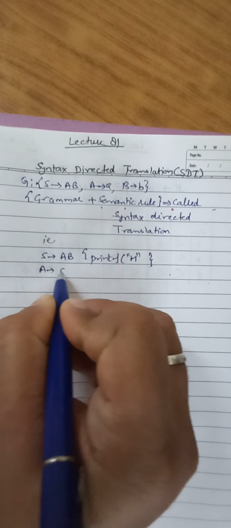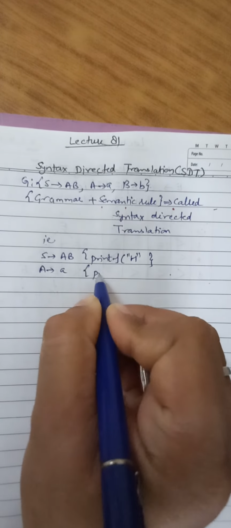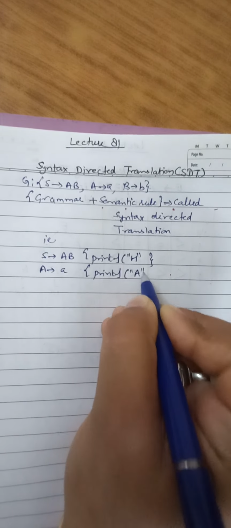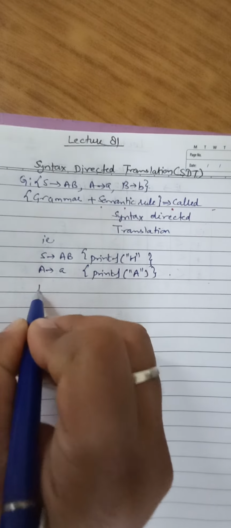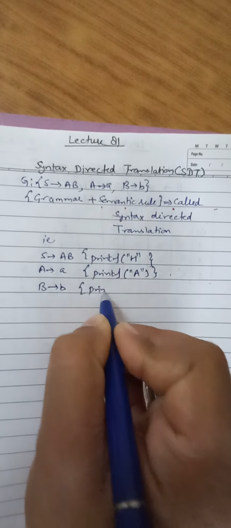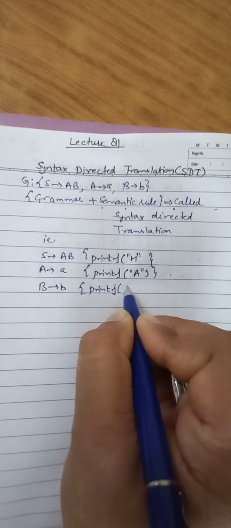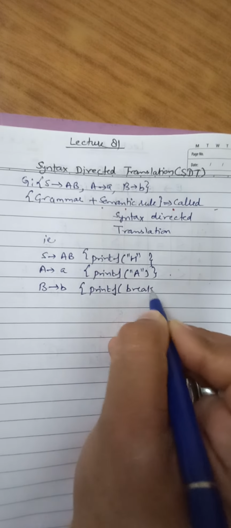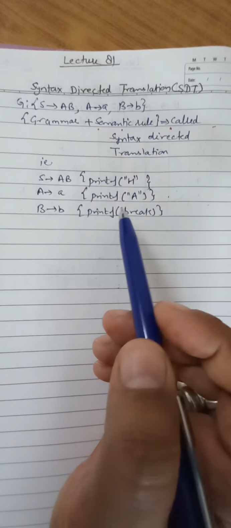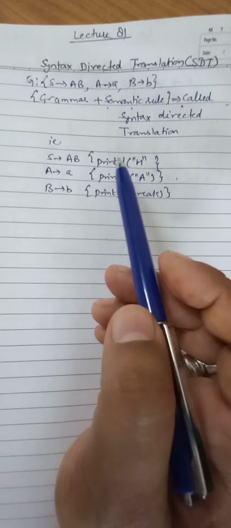A tends to A, which will print A. B tends to B, which will print break. So like this, if grammar with semantic rules, this is called syntax directed translation.